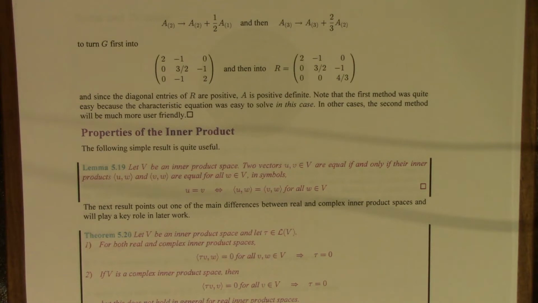It tells us that an inner product is completely determined by its action on basis vectors, and also that those values can be specified any way we want as long as the matrix of inner products, the so-called Gram matrix, is in fact positive definite.